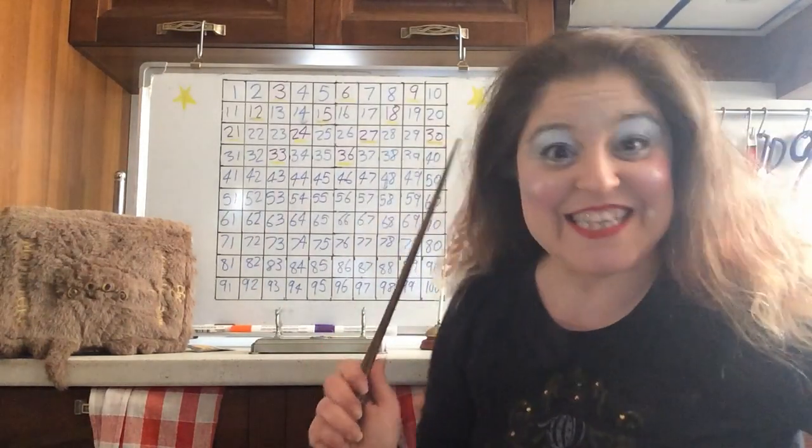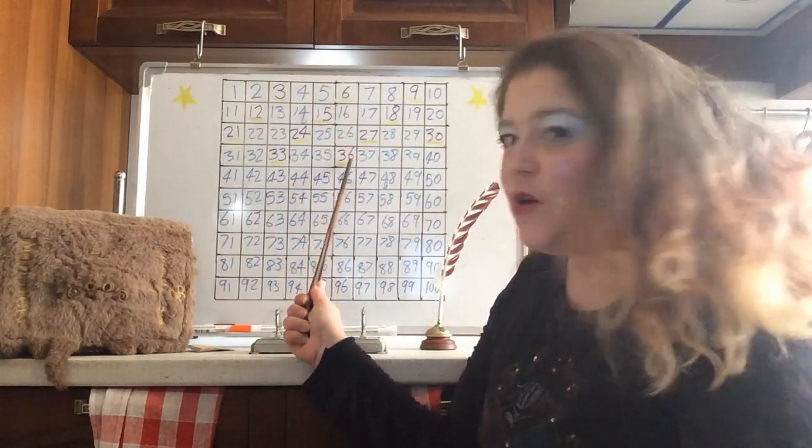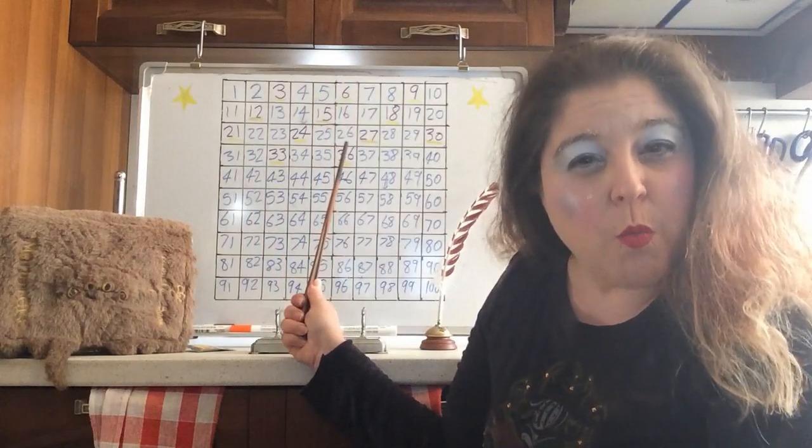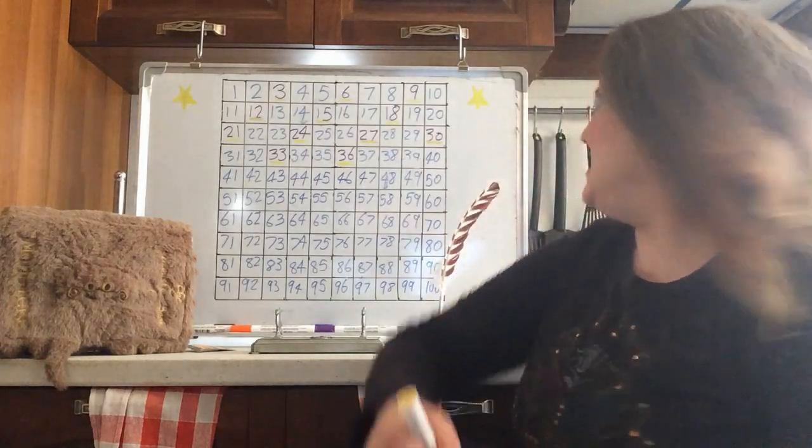We have counted our multiples of 3 until 36, but I did promise you that we were going to be counting all the way to 99 today. So, find the number 36 on your number square. What number would come after 36, counting in 3s? Find the next number and mark it on your number square. Are you ready? Very good.